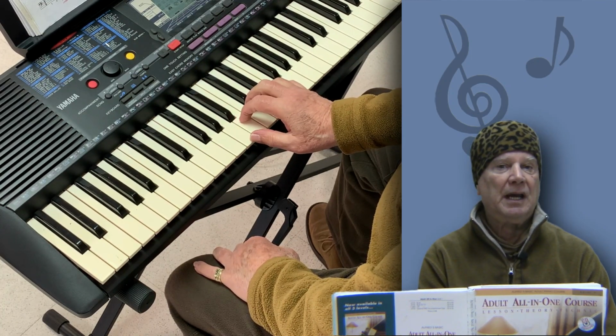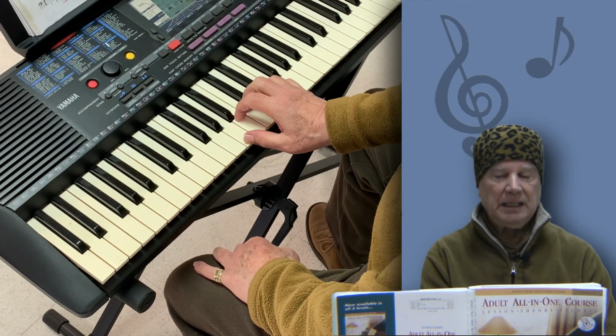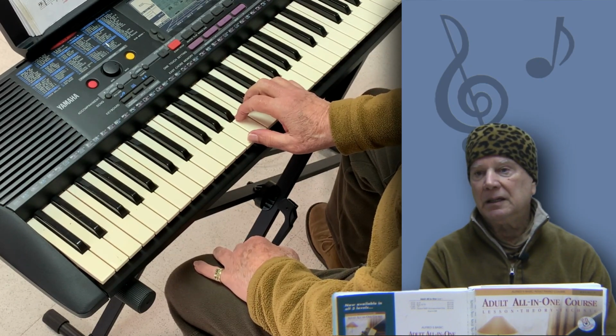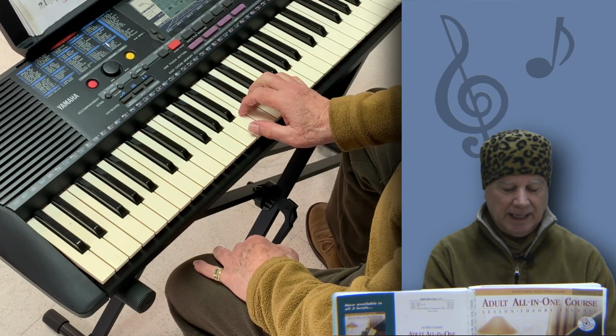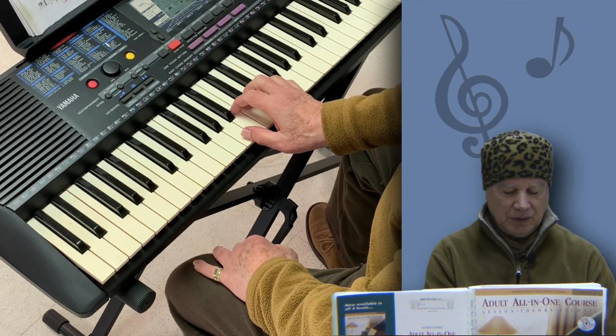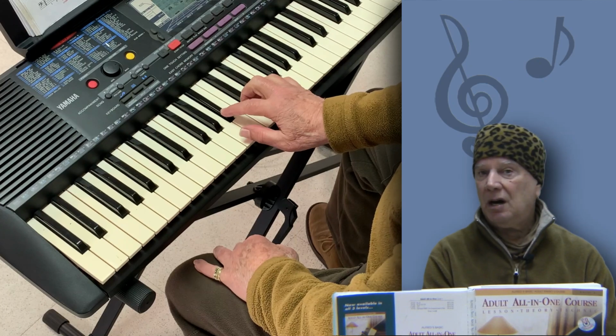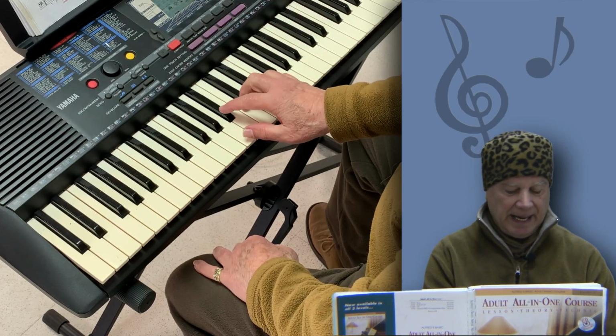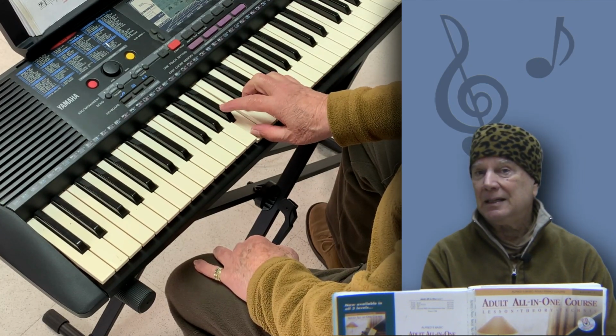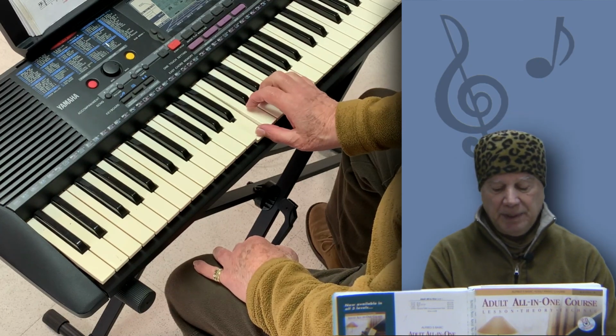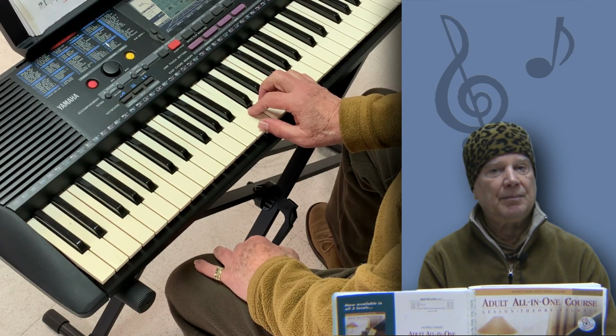A half step is any key to the very next key. So if you're at A, for example, A to A sharp is a half step, A sharp to B is a half step, B to C is a half step.